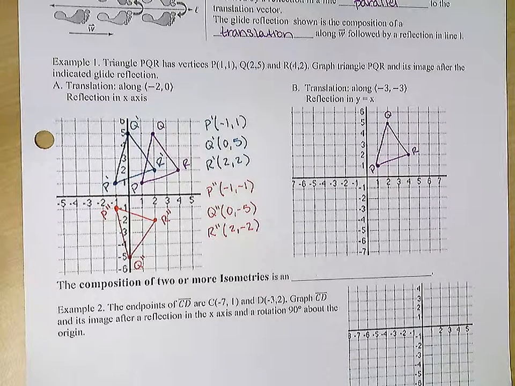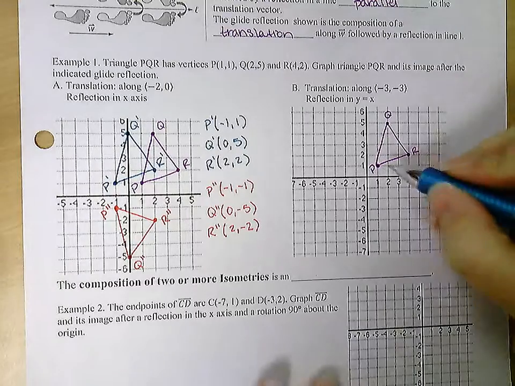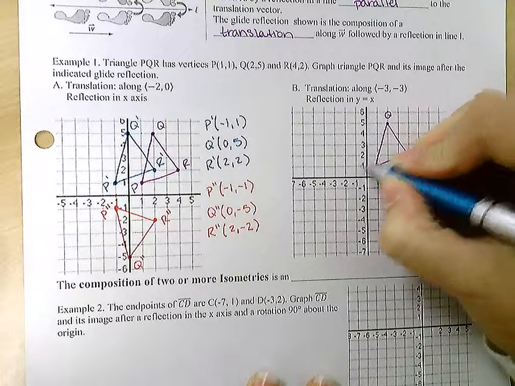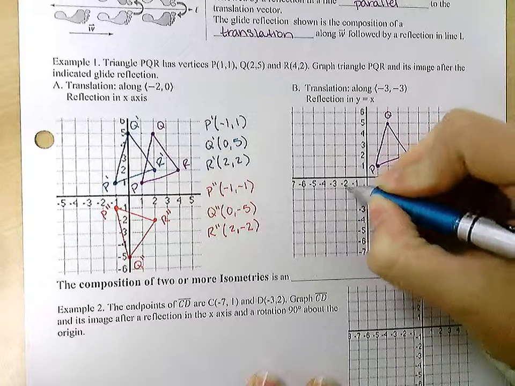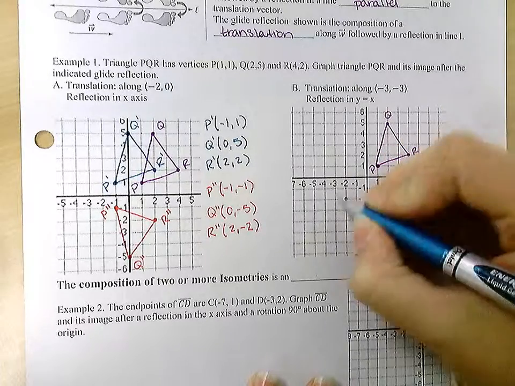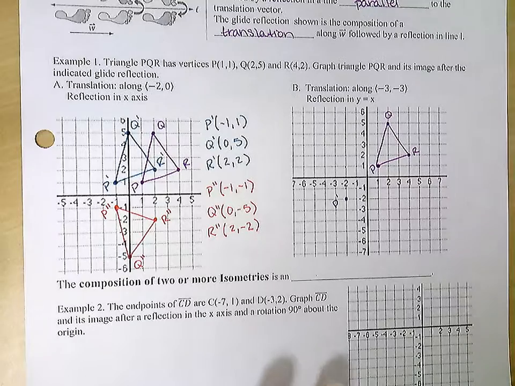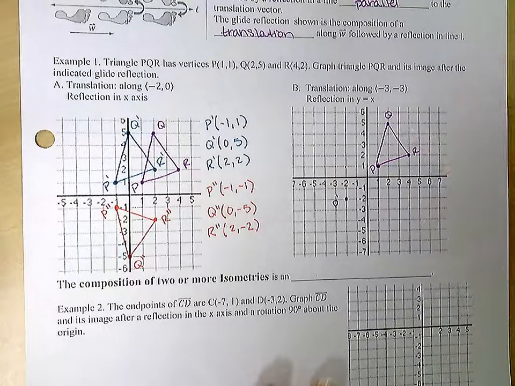So for this one, I'm going to translate each of my points in my pre-image left 3 and then down 3. Okay, so point P, I'll move left 3 and down 3. Okay, and that will be P prime.